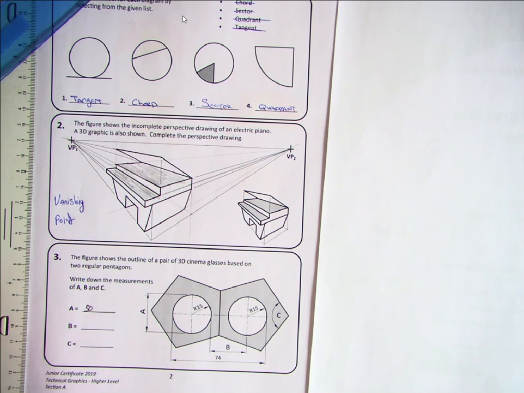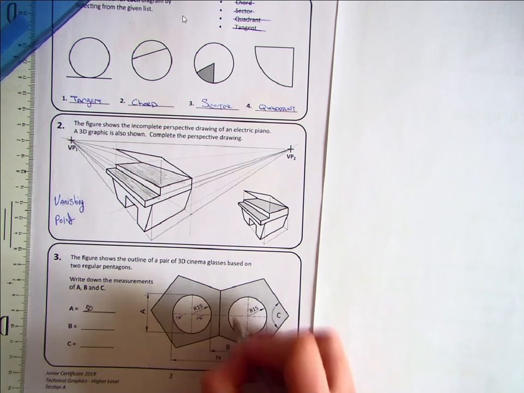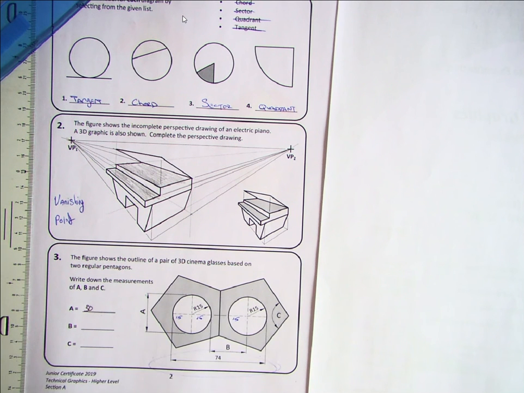B then, okay, so B is the distance between the center of this circle and the right hand side of this circle. Okay, so what have we got? So we have the overall length of these 2 circles. Okay, I know that this distance here is 15, and I also know this here is 15. I know that this here is 15. Okay, so let's work this out.